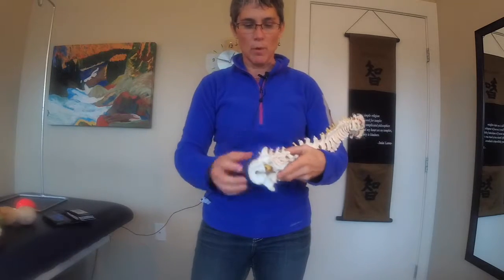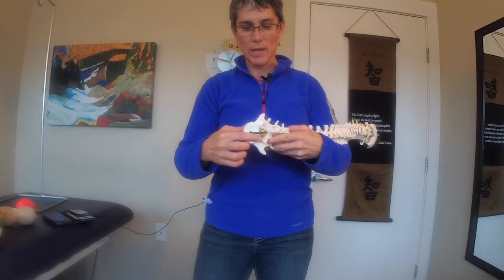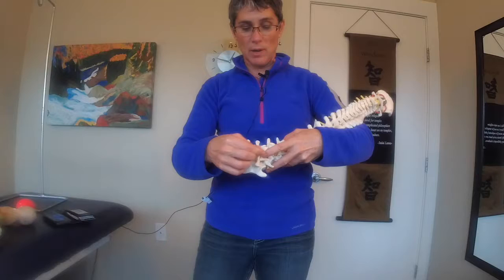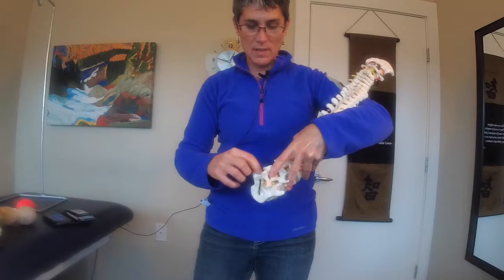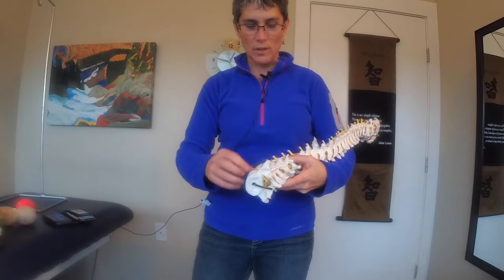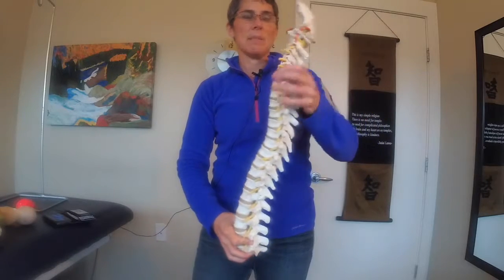We'll go over a little bit more with the vertebrae because you have the vertebral body here, and like I said, the spinous processes, the transverse processes, the Z joint, the intervertebral foramen, that's what the hole is called. So that's the anatomy of the spine.